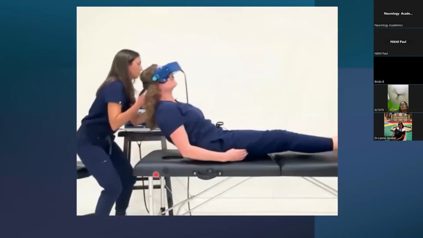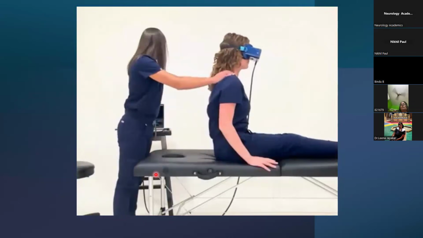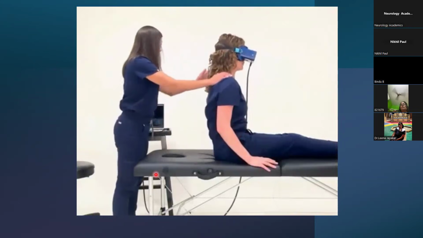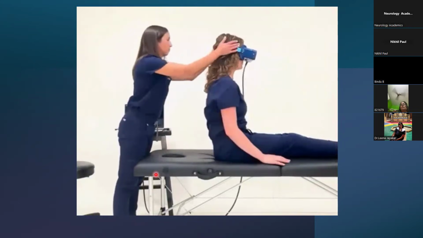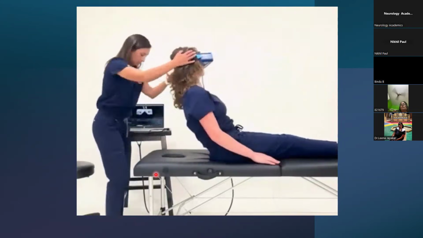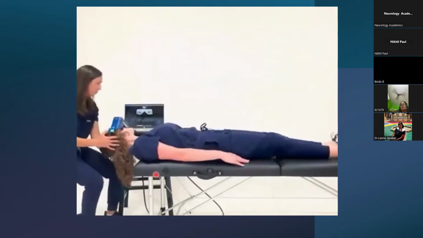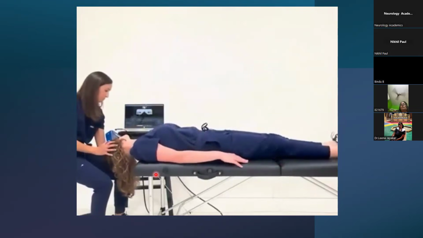And one important thing is we should not tell the patient to focus on anything, because visual suppression can prevent or diminish the peripheral nystagmus. So we should do one side, make the patient get up and do it on the other side. And in both cases, we look for the nystagmus.